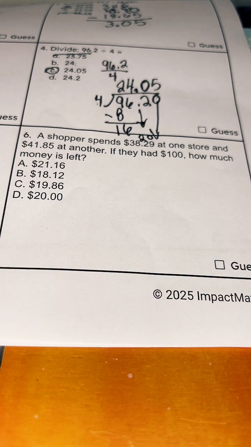C. Add first. Okay, CJ said add first. I see C's coming in. Okay, what are we adding?